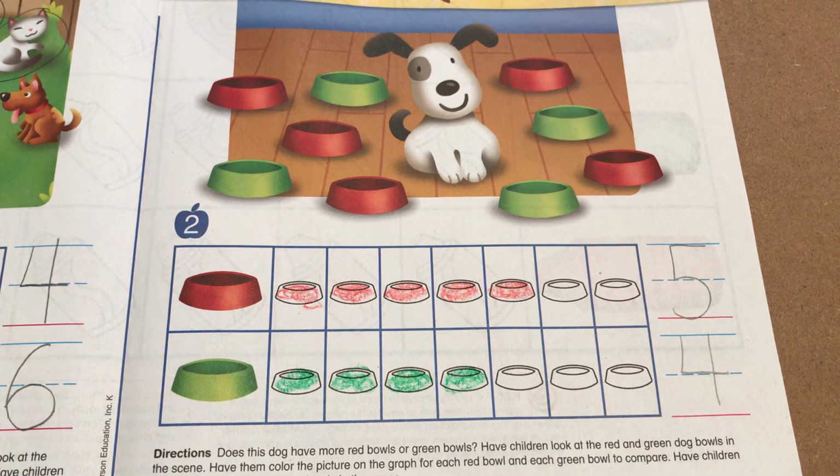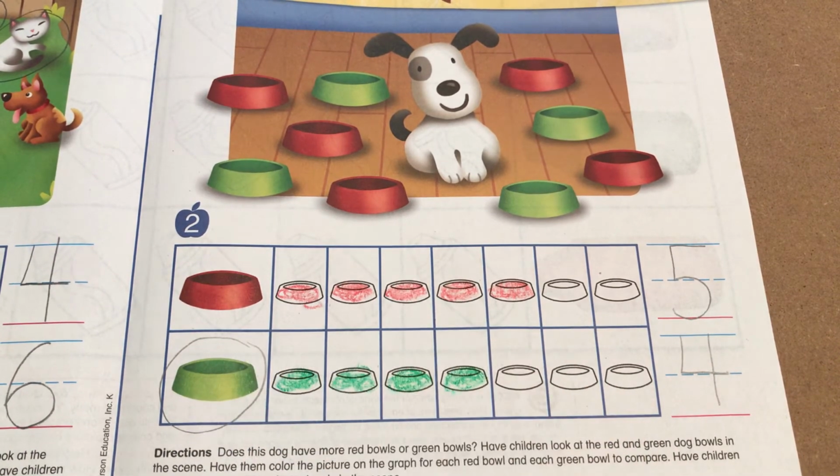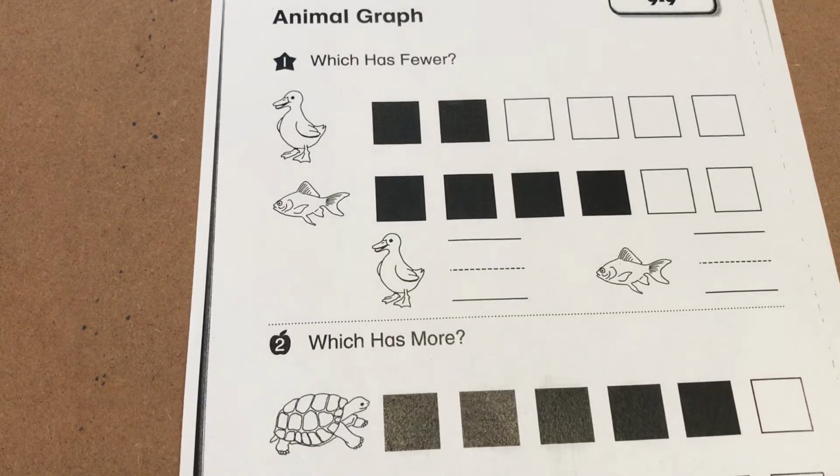Which row has fewer dog dishes? Did you circle the green? Very good job.